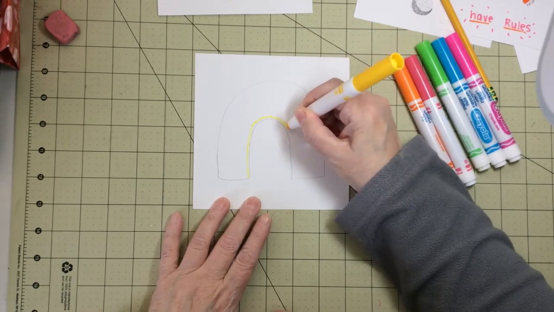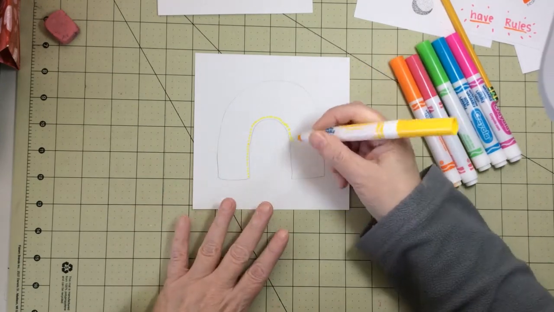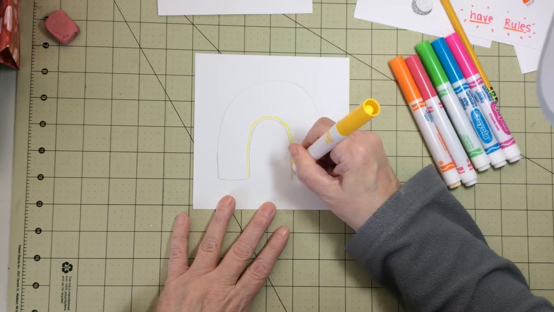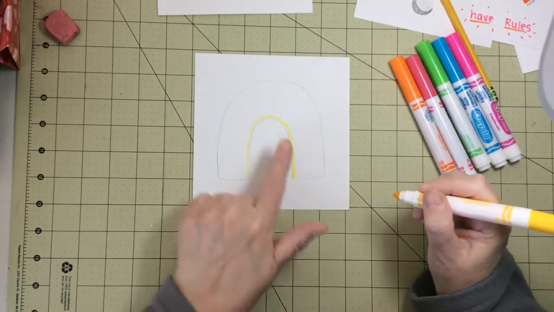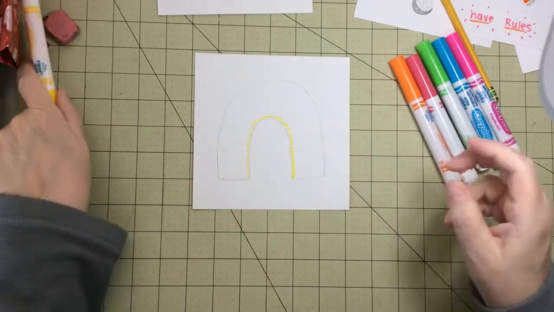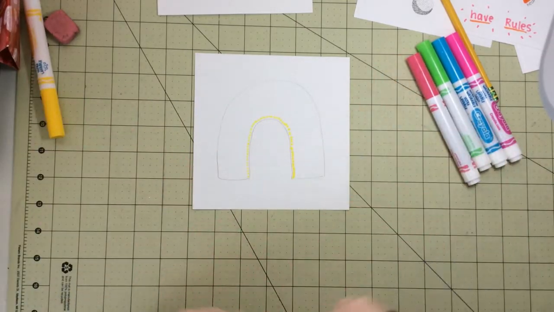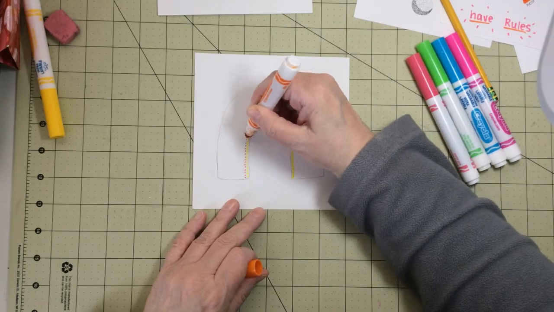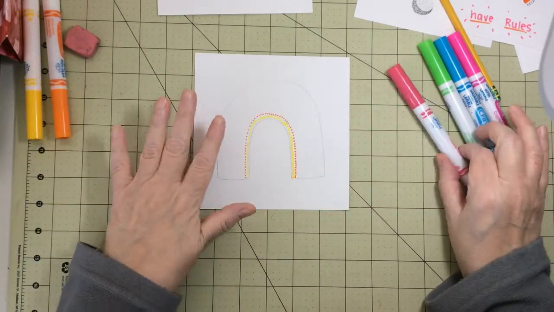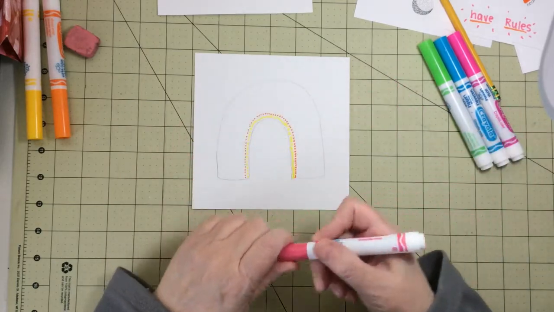I'm going to end up erasing my original pencil drawing. So I'm just kind of following along with it, but then at the end I'm going to erase it. All right, so there's my yellow. And now I'm going to continue with the next color. And then I'm going to keep adding my colors until my whole shape is full.